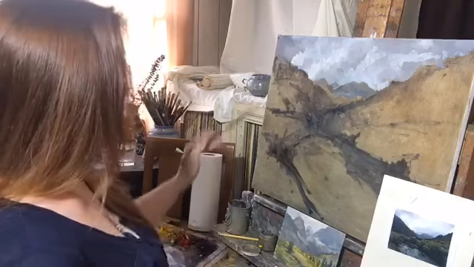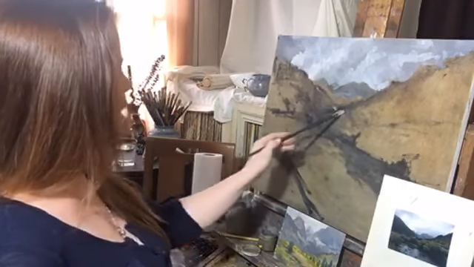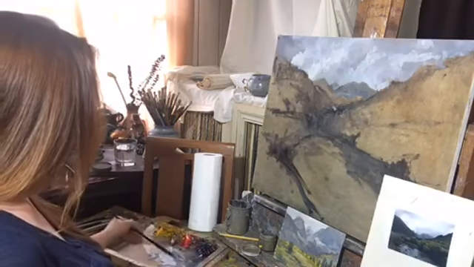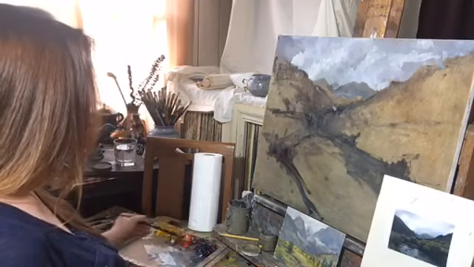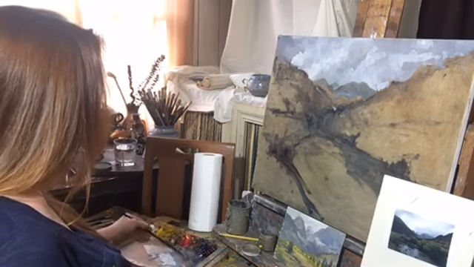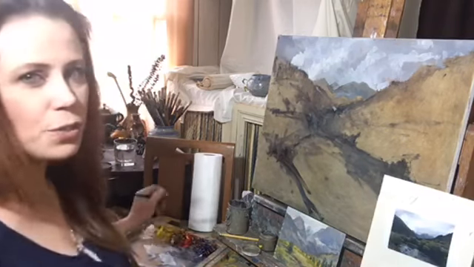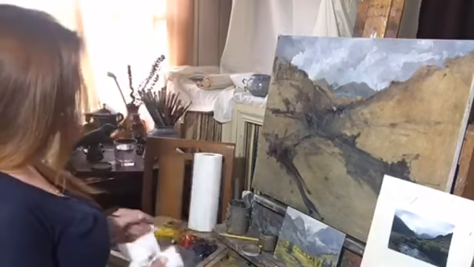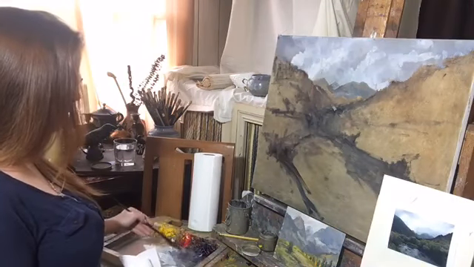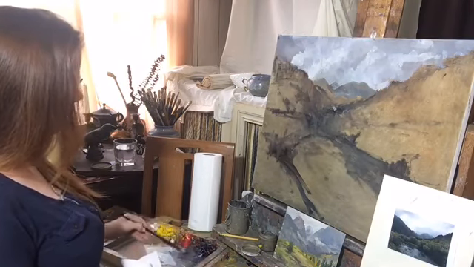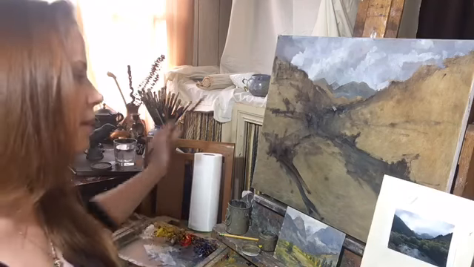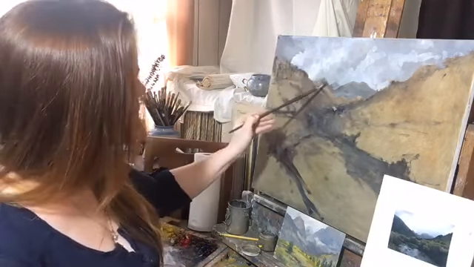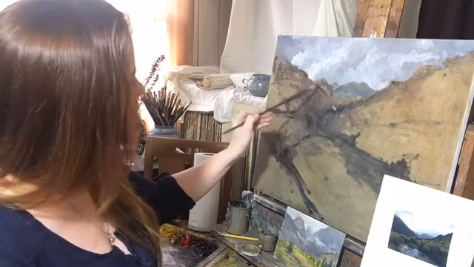All right, so getting into this valley passage in here, I'm going to focus on some really subtle grays, with a little bit of violet in there. Thanks, guys. I love that burnt sienna, and just kind of get some of these values in here.